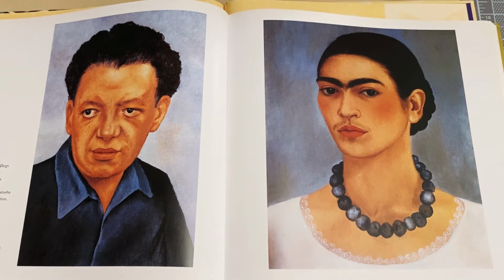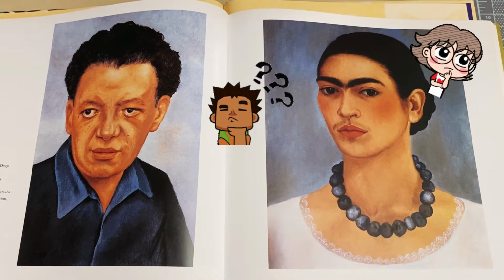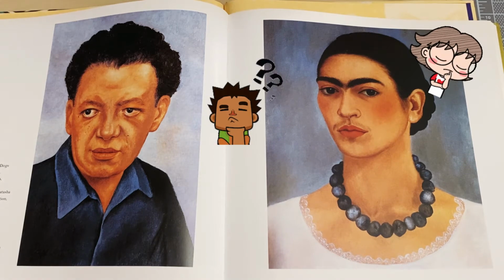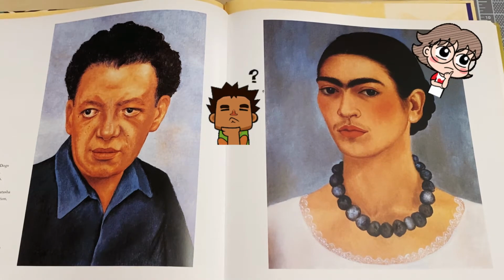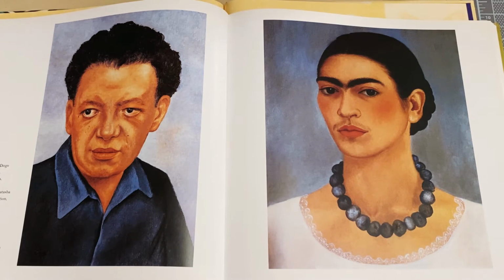One word I want to share with you all as we are thinking about identity and sharing more about each other is the word self portrait. I'm curious, how many of you have heard the word self portrait? What do you think that means? Could you describe a self portrait? Maybe take a guess?